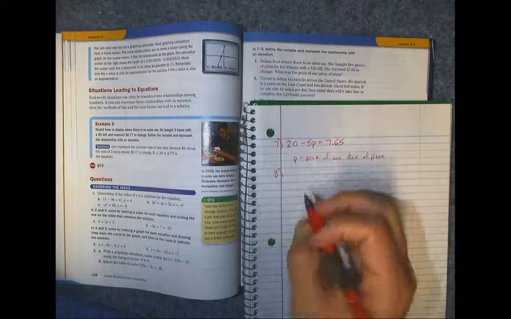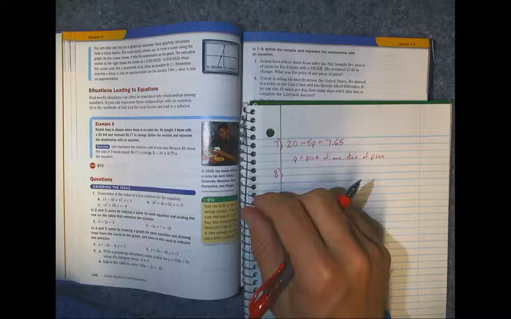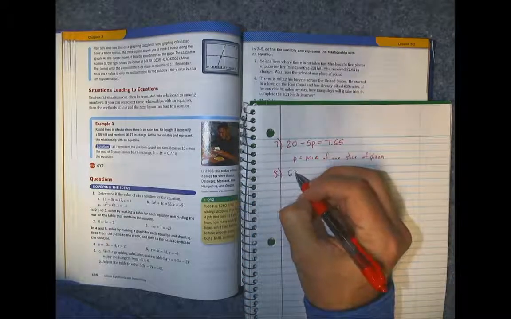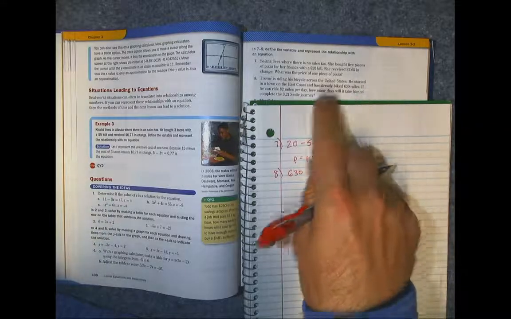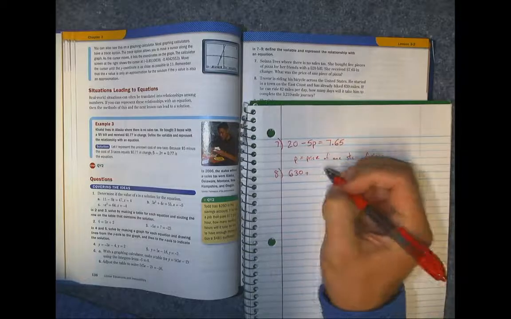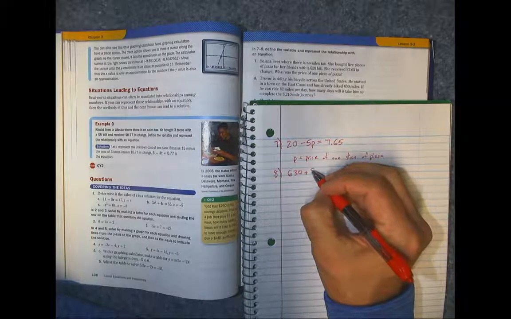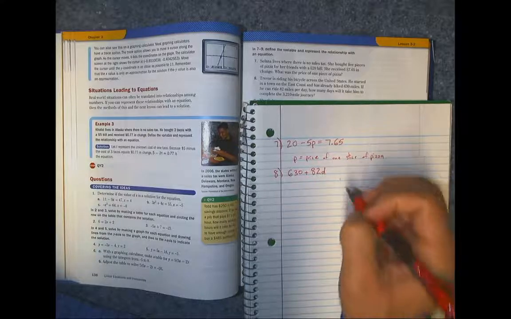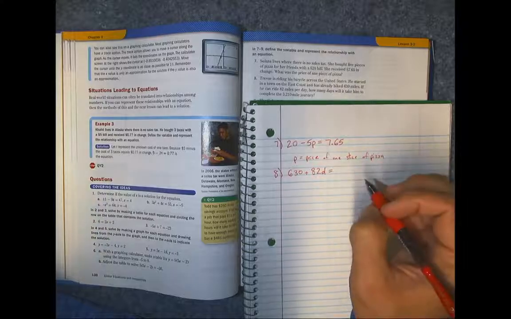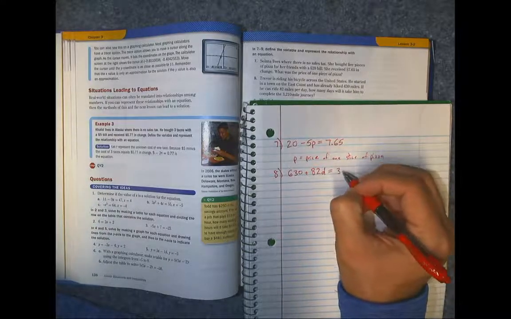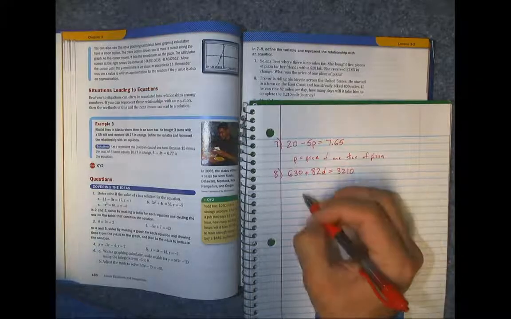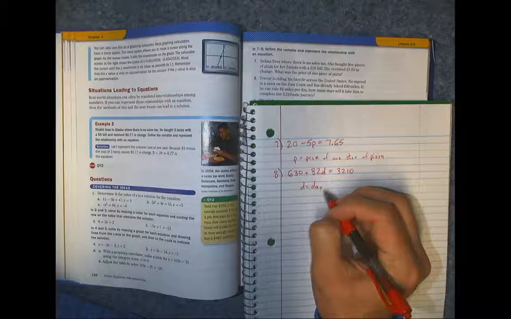Okay, number 8. Trevor's riding his bike across the U.S. He started in a town on the East Coast. He's already biked 630. That's your starting point. He's going to add on to that. He's already rode 630. He's going to ride more. He's going to add how much? 82 per day. 82 times the number of days. In the end, we want to know how long is it going to take him, how many days, till all of this miles equals 3,210. So D represents the number of days.